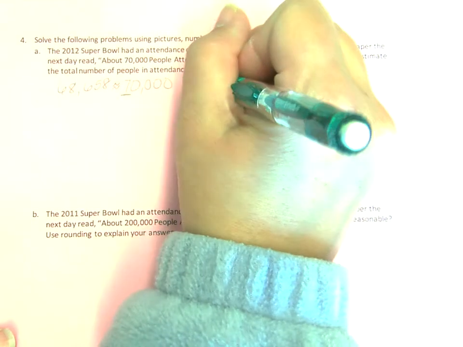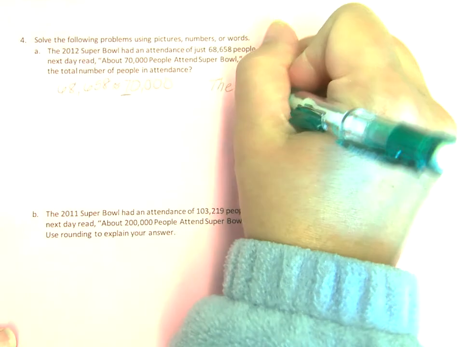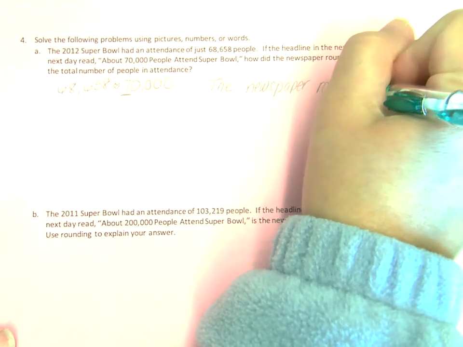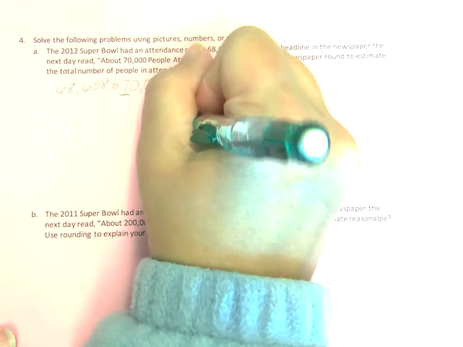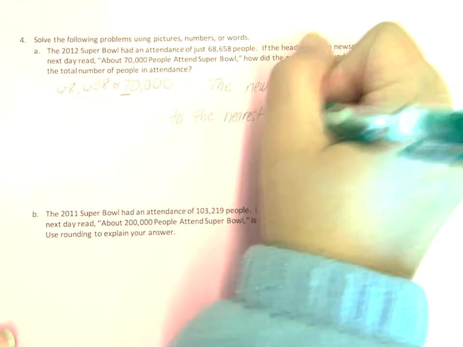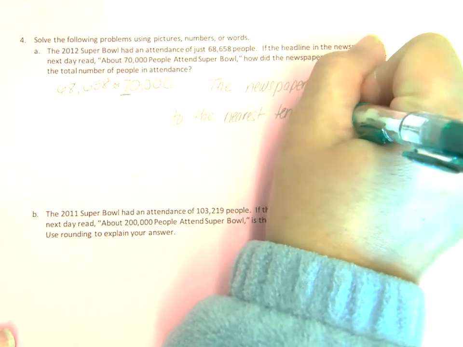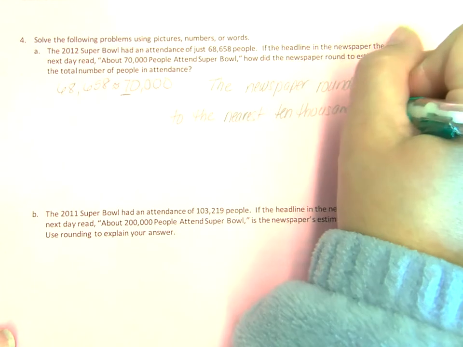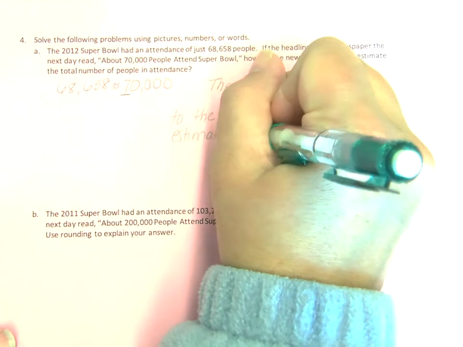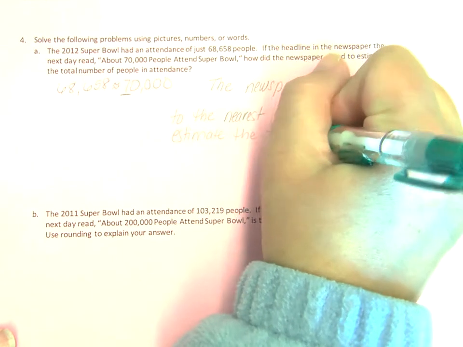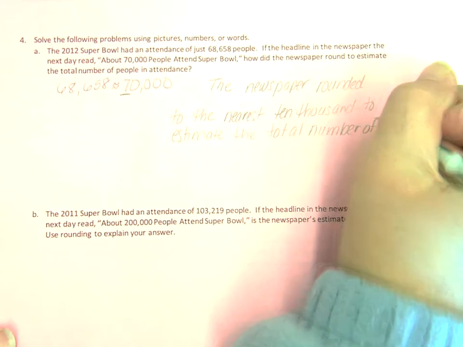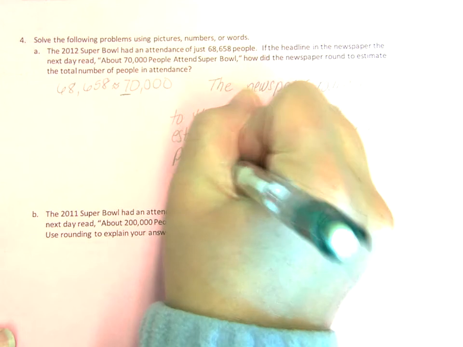So if we're going to put it in words, we would say the newspaper rounded to the nearest 10,000 to estimate the total number of people in attendance.